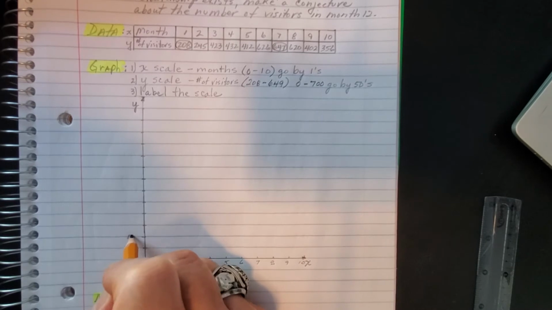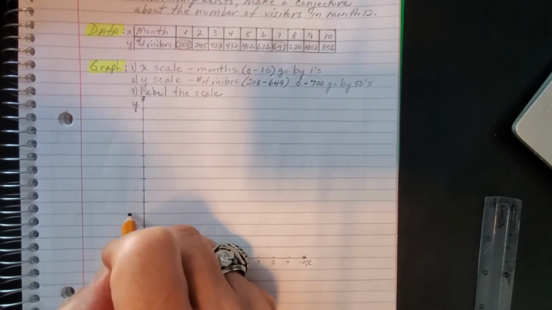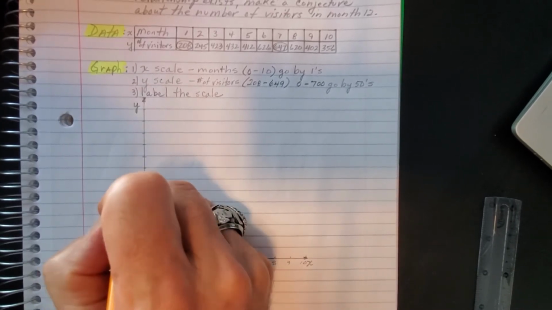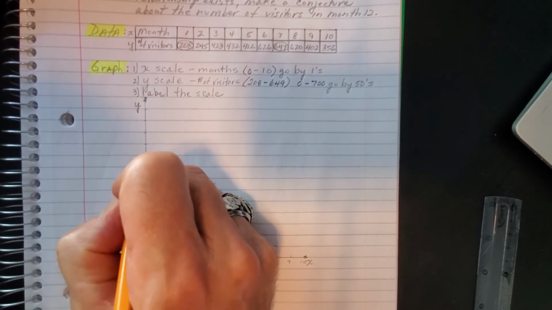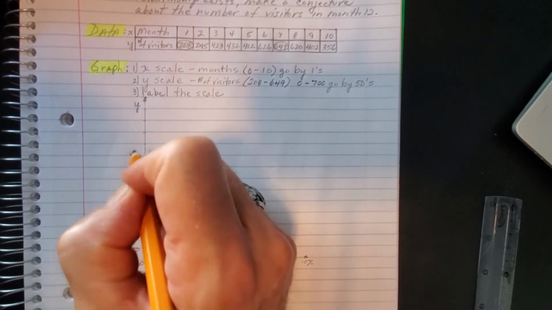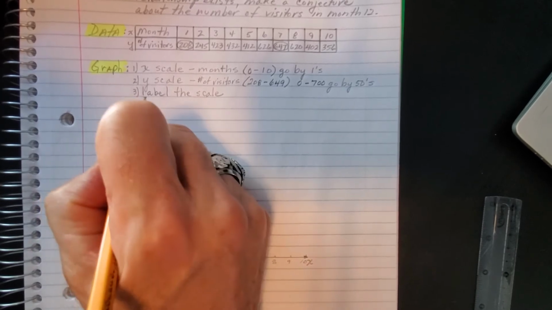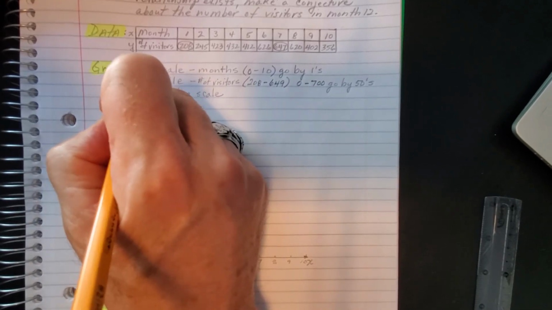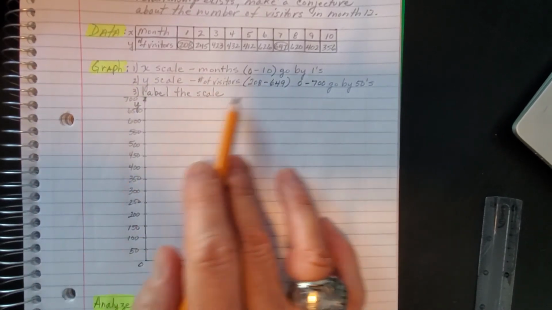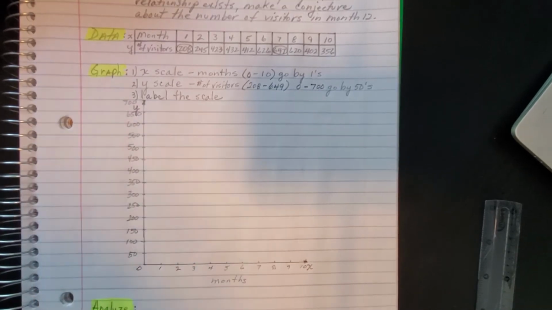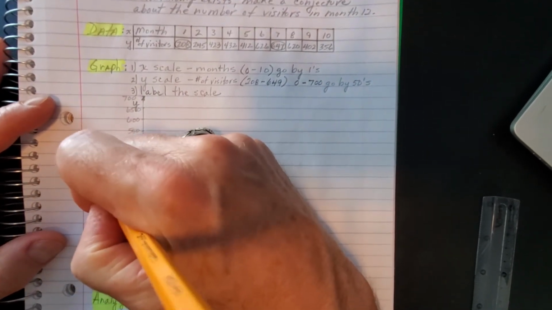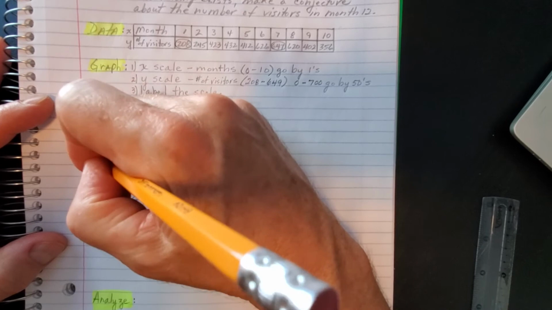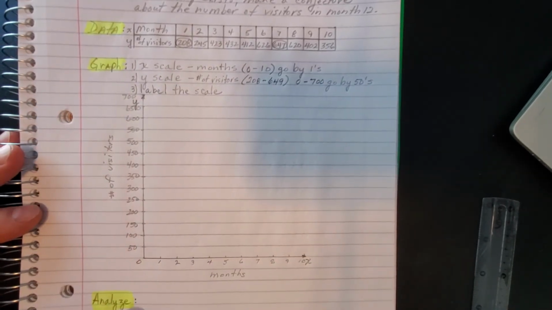So 50, 100, 150, 200, 250, 300, and then put it right on that line, 350, 400, because each mark is the amount. 450, 500, 550, 600, 650, and I've kind of run out of room, but that last one is 700 because I have to go up to 650 at least. So now I have to label that as the number of visitors on the side. So you're labeling both the X and the Y axis, because eventually you're going to analyze it down here.